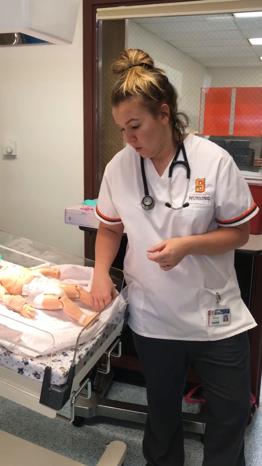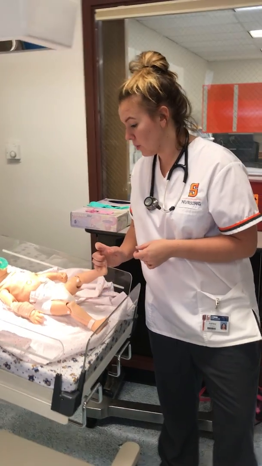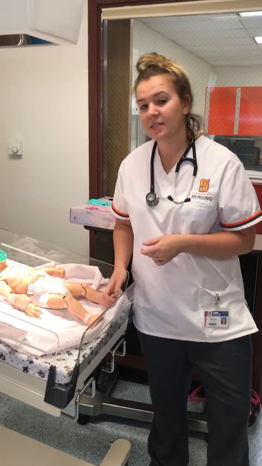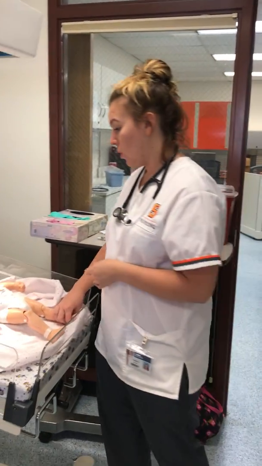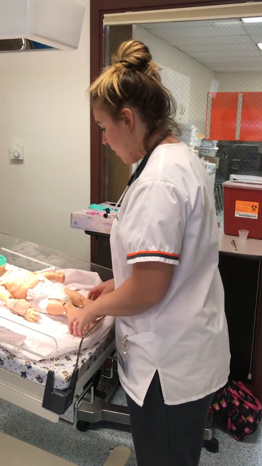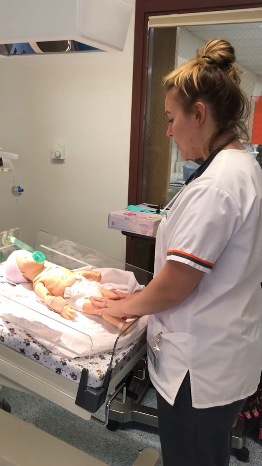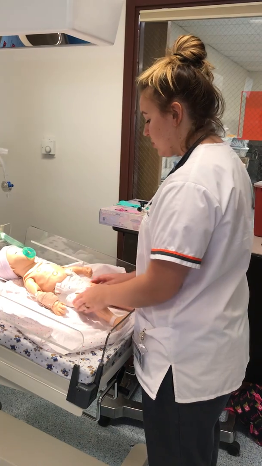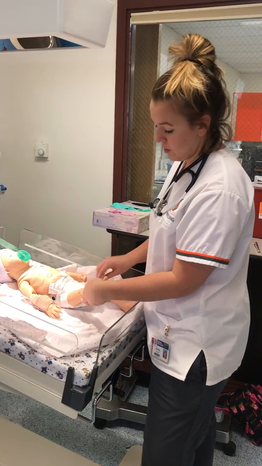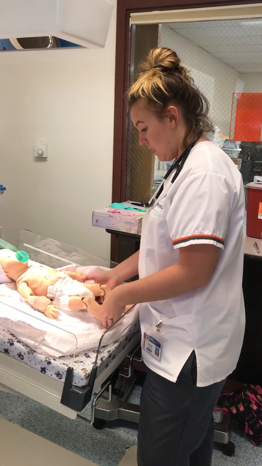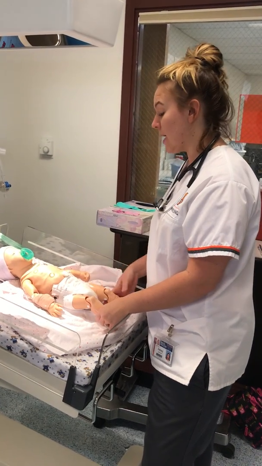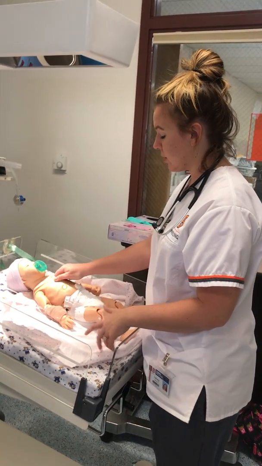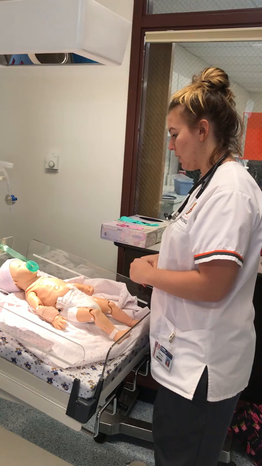I'm going to now move into the skin. So I'm going to look for any discoloration, anything like that going on, any bruises. I take the diaper off and look for a diaper rash, anything to that aspect. I'm going to assess the turgor on the sternum. It goes right back down, so that's good.